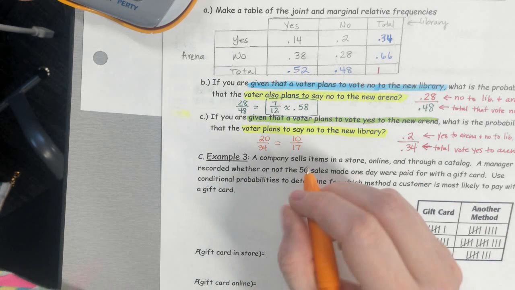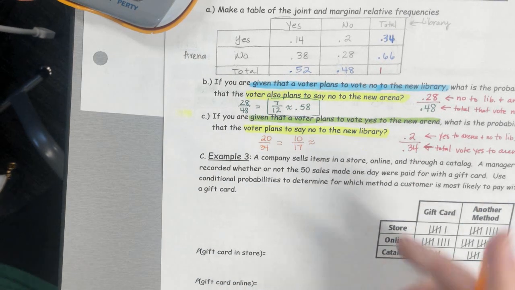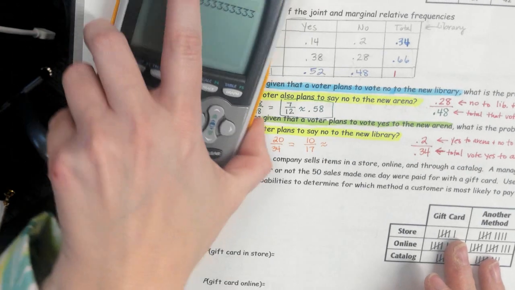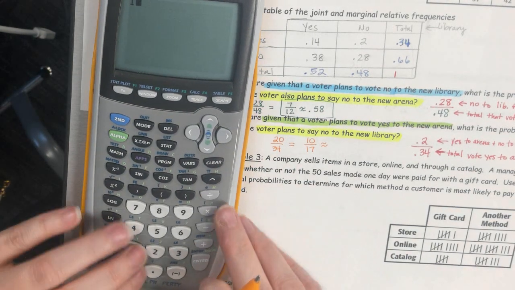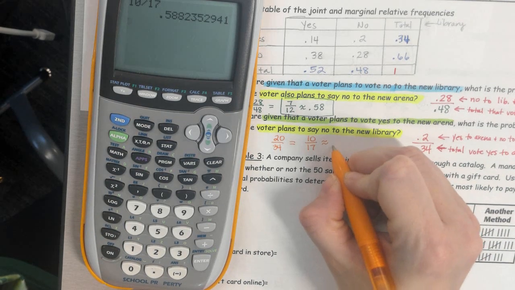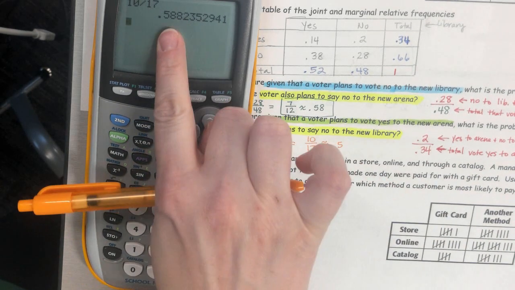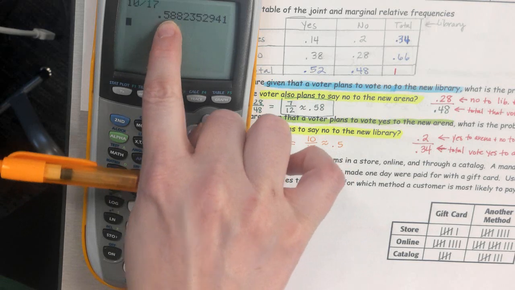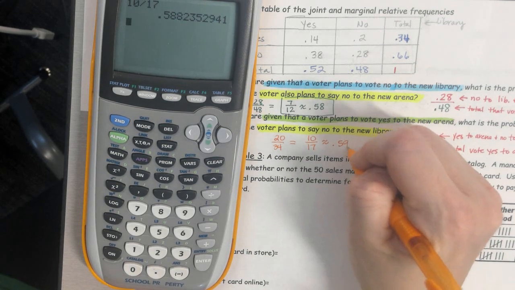So 10 out of 17. And then again, we're just going to round it to the nearest hundredth. So this is 0.5, and then does the 8 round up or stay 8? Rounds up.